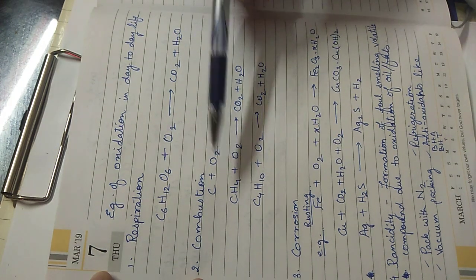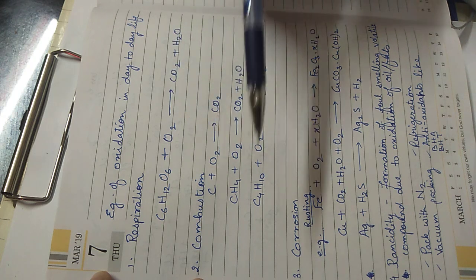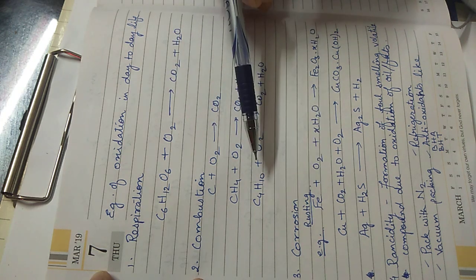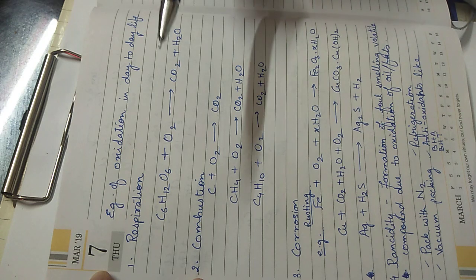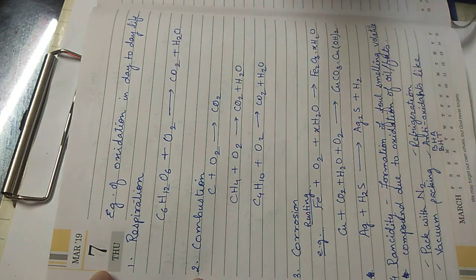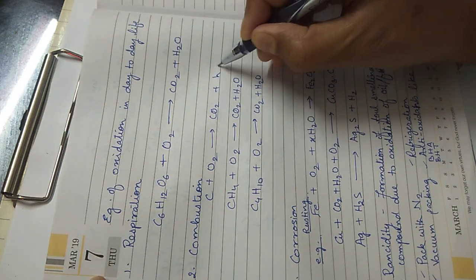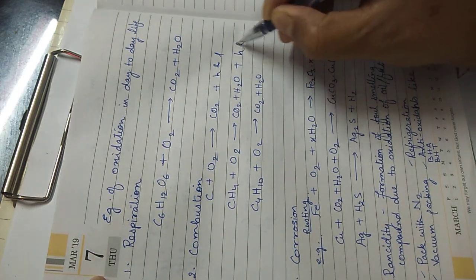Combustion is another type of oxidation reaction. I told you in my earlier video that all combustion reactions are oxidation or combination reactions, but all combination reactions are not combustion reactions. Combustion means that along with all these, heat and light will be formed. Heat and light.